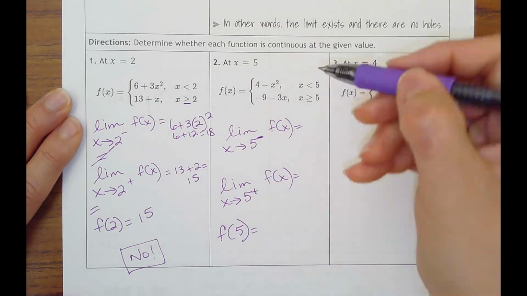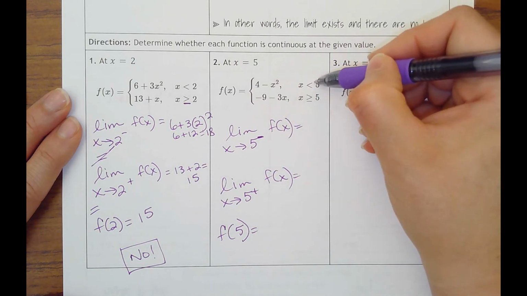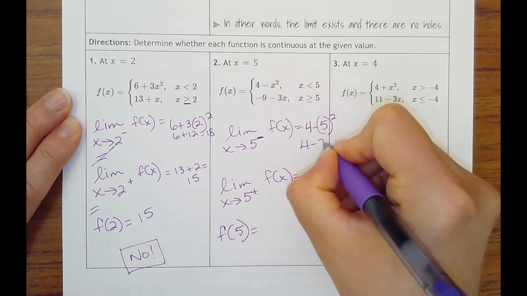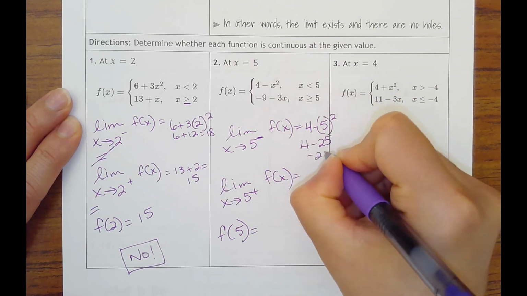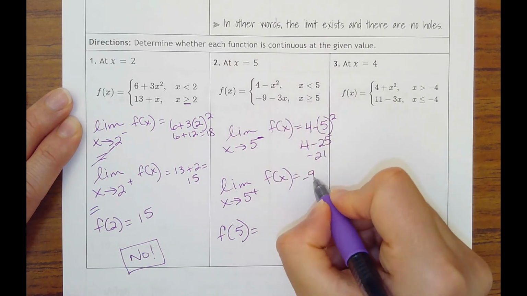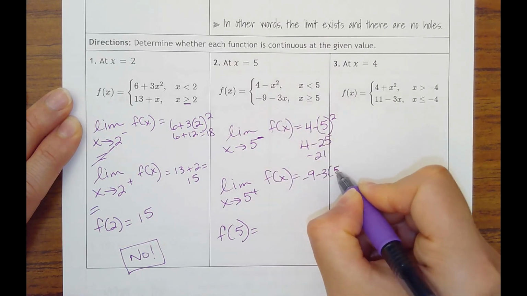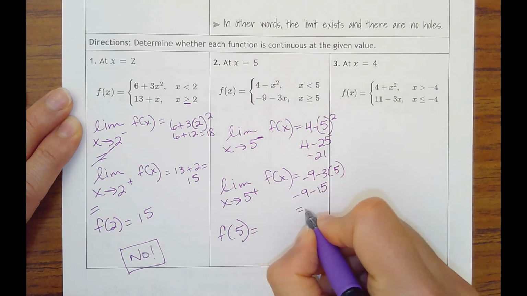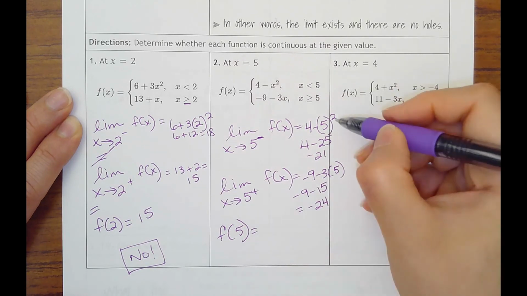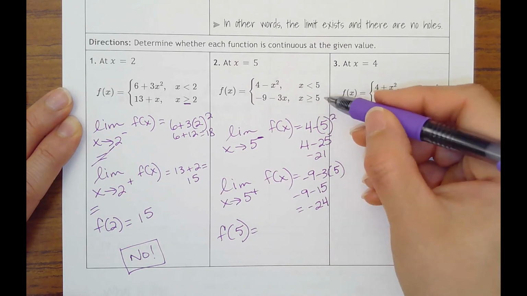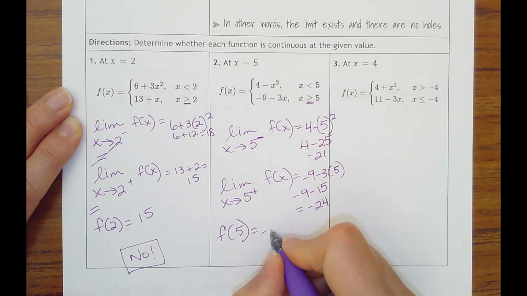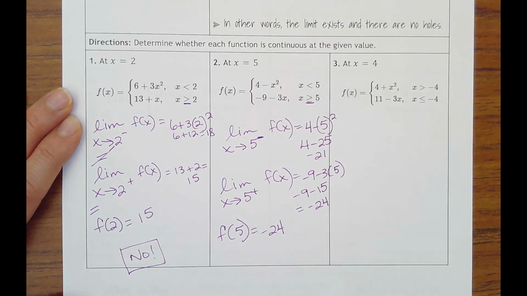Okay, so we've got 5 from the left would be this first one. 4 minus 5, quantity squared, which would be 4 minus 25, which is negative 21. And then this one would be negative 9 minus 3 times 5, which would be negative 9 minus 15, which is negative 24. And then f of 5 would be in this one, which would also be the negative 24. Let me check and make sure I did that right, just because I've been making silly mistakes.